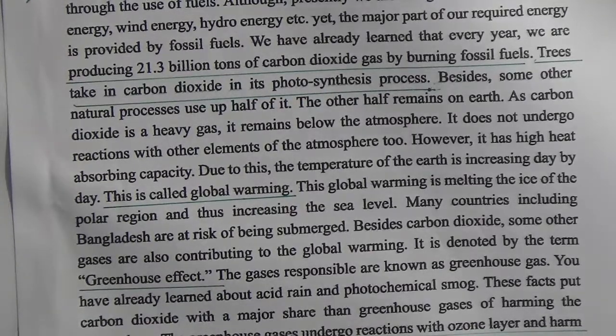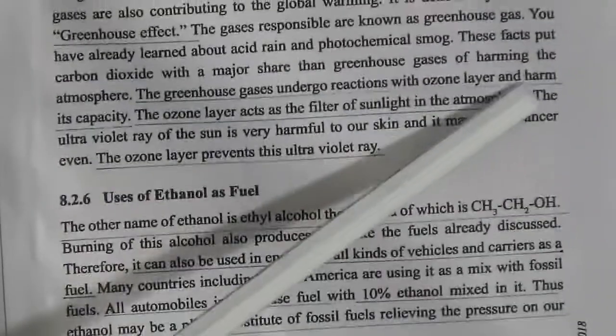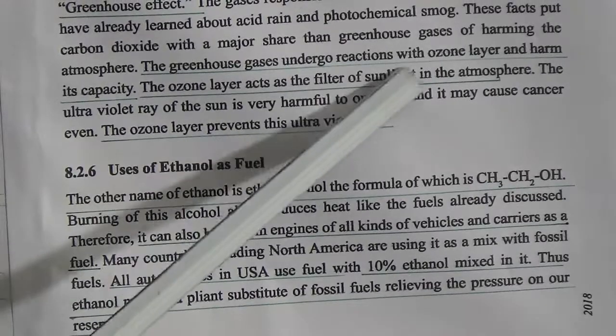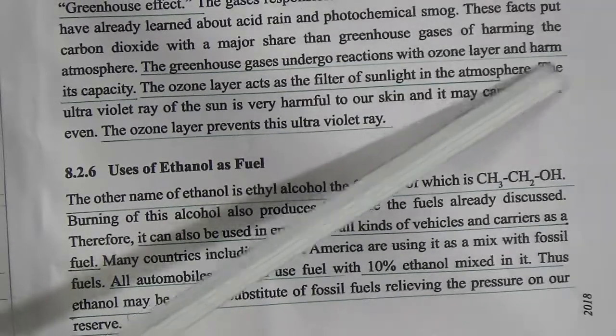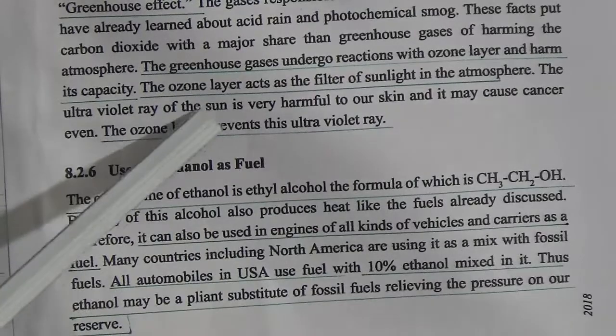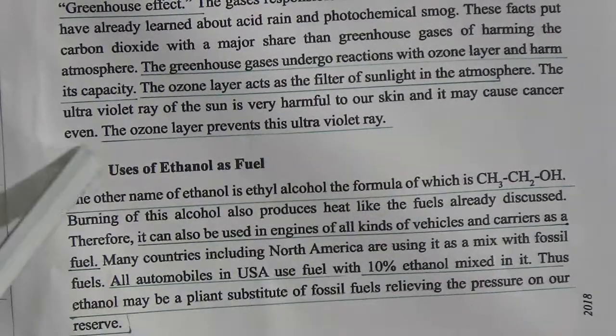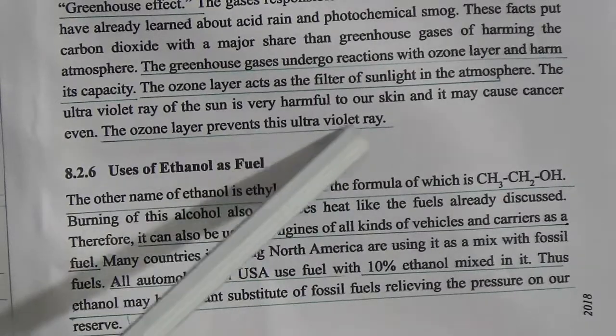The greenhouse gases undergo reaction with the ozone layer and harm its capacity. The ozone layer acts as the filter of sunlight in the atmosphere. The ultraviolet ray of the sun is very harmful for our skin, and it may cause skin cancer. The ozone layer prevents these ultraviolet rays.